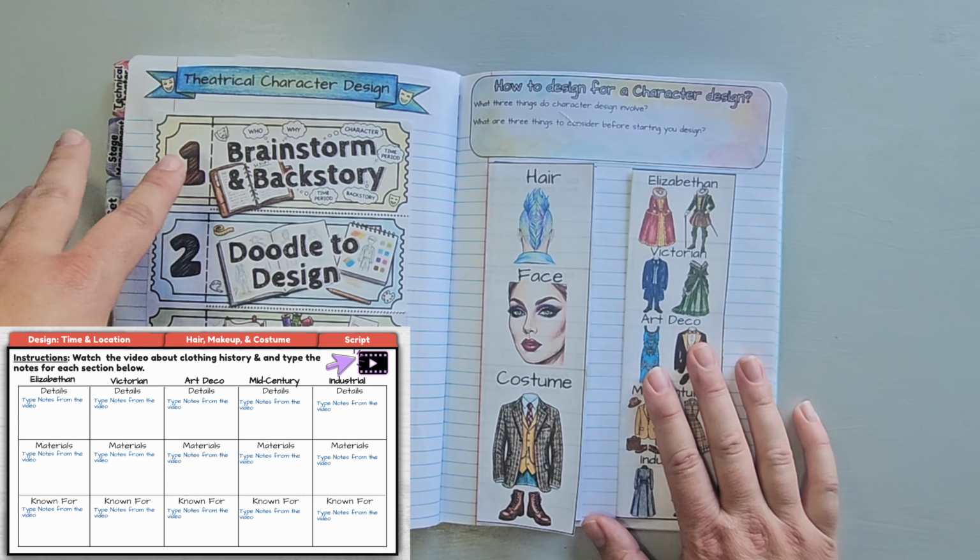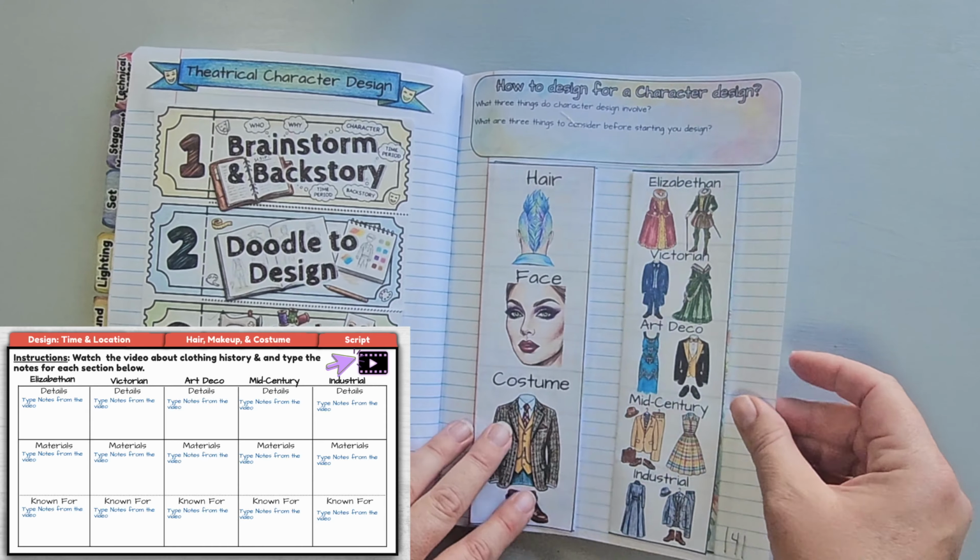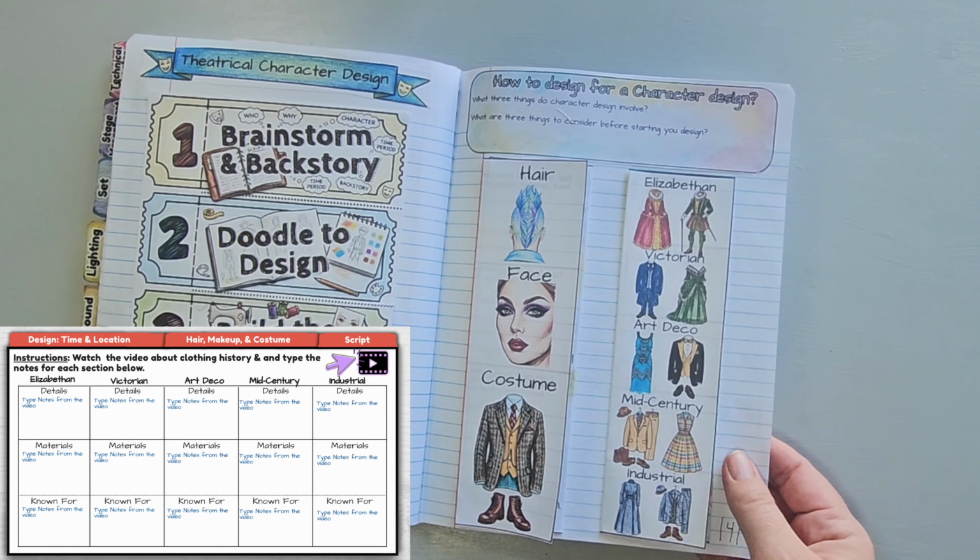But you can always watch it to see what I taught so that you can decide if that's the way you want to teach it or if there's alterations you want to make to the curriculum.